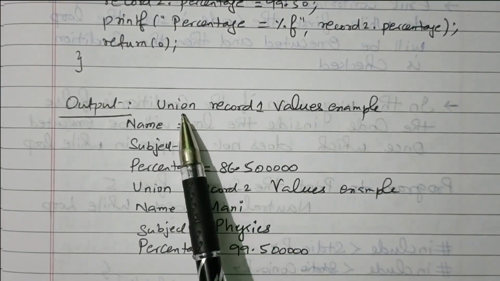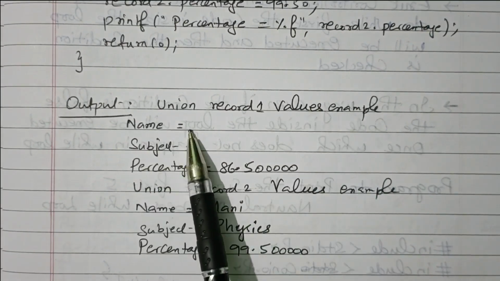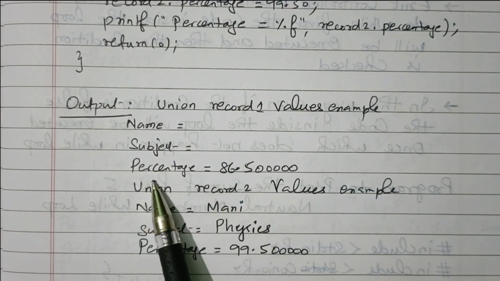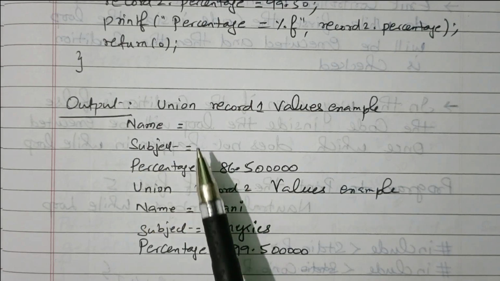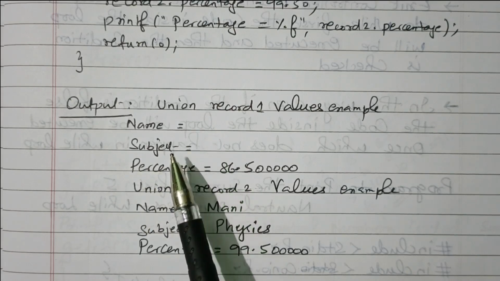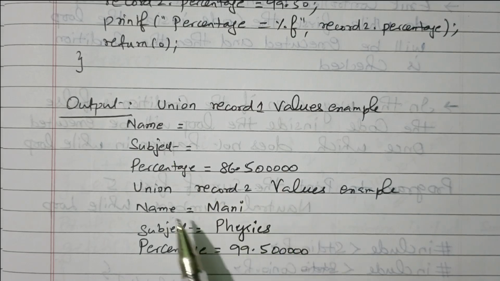See this union record 1 value example: name, nothing will be printed; subject, nothing will be printed; only percentage is printed, right? So the name is stored in the memory location, that is overwritten by subject, that is overwritten by percentage, so that we are getting only percentage.